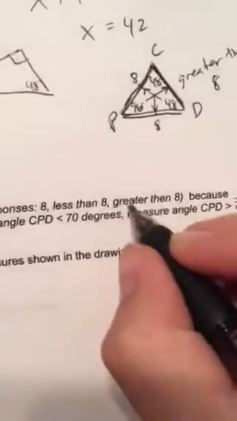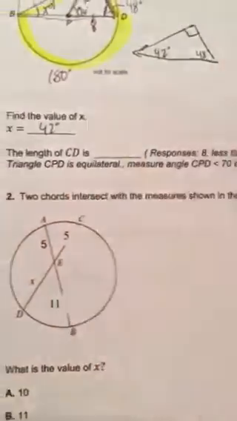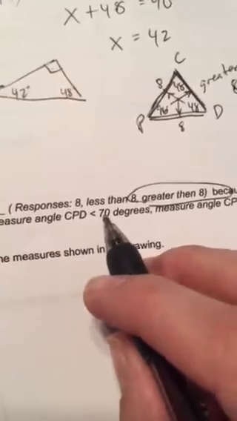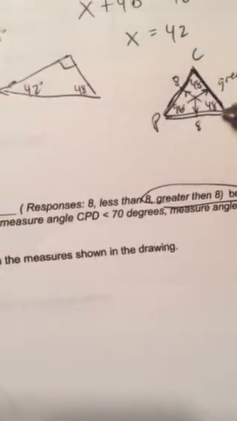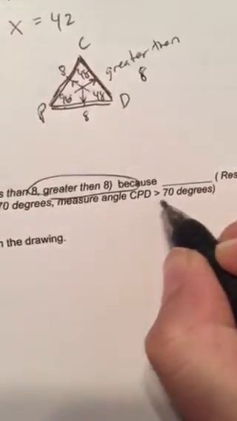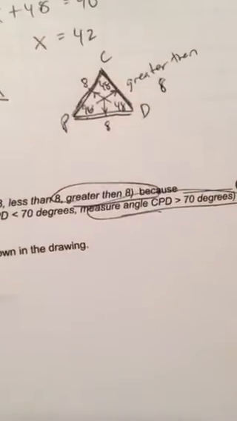All right, so if I come down here, I know CD is going to be greater than 8. And then it says because triangle CBD is equilateral. Well, no, all the angles aren't equal. The measure of CPD is less than 70 degrees. So again, I know where 70 is coming from, but CPD is not less than 70. It's greater than 70. So if I look at the last option, measure angle CPD is greater than 70, there's my answer, boom. I mean, it's 96 degrees, so that's greater.